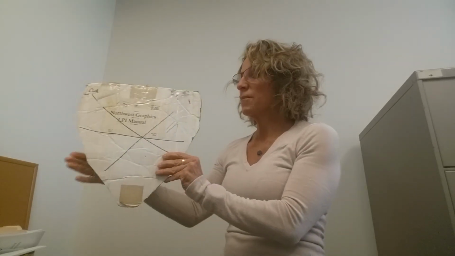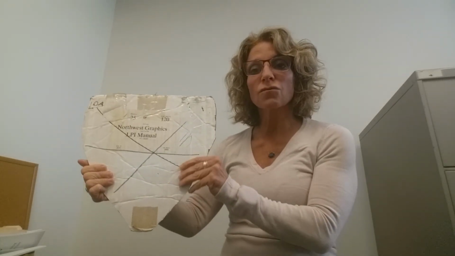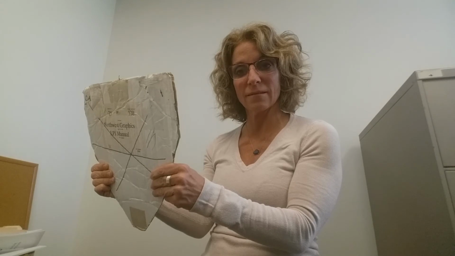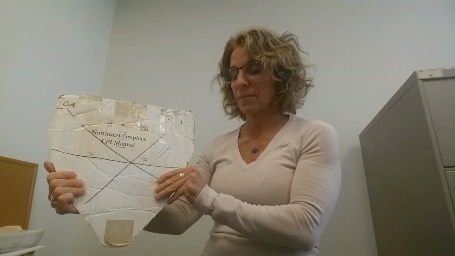Therefore, if my sacrum is stuck, rotated to the right, my lumbar spine will rotate to the left in compensation. Okay? And that is all you need to know.